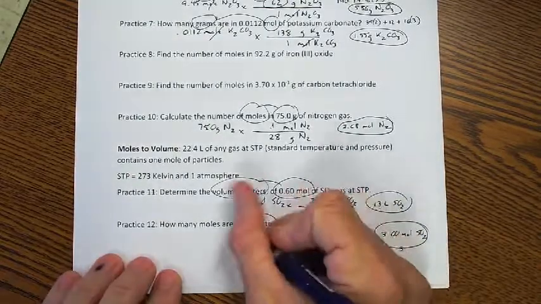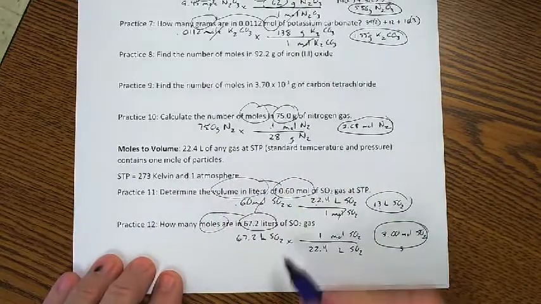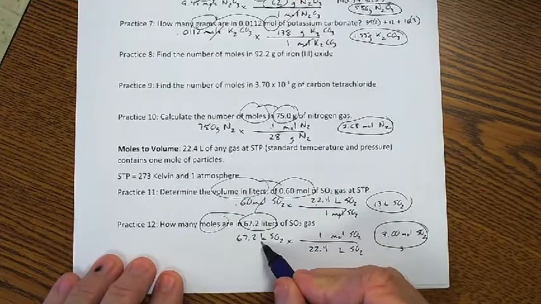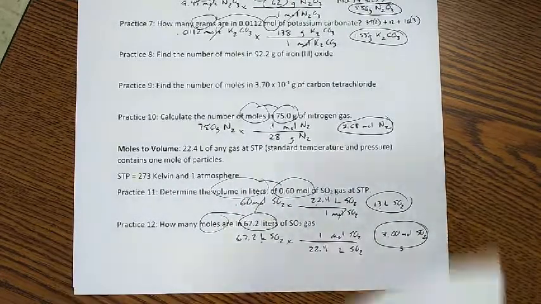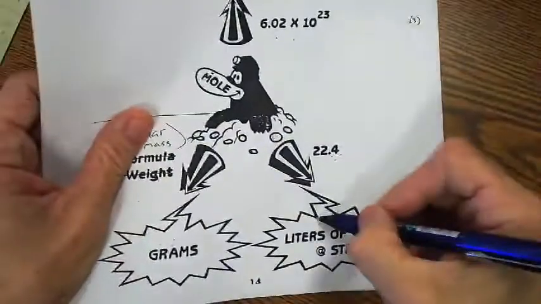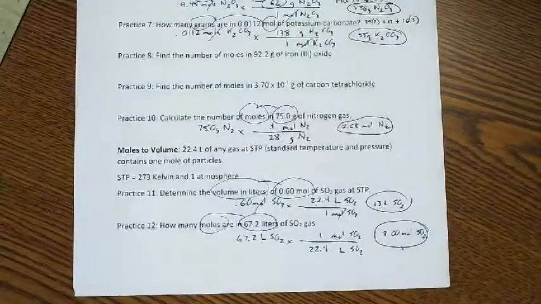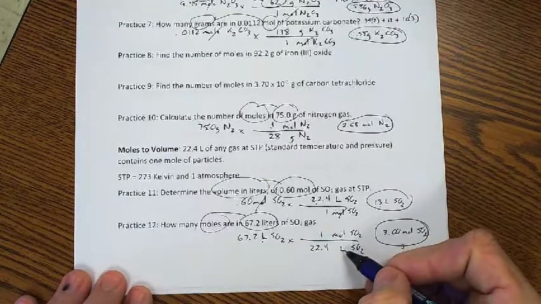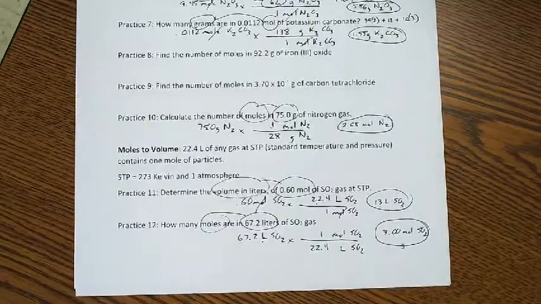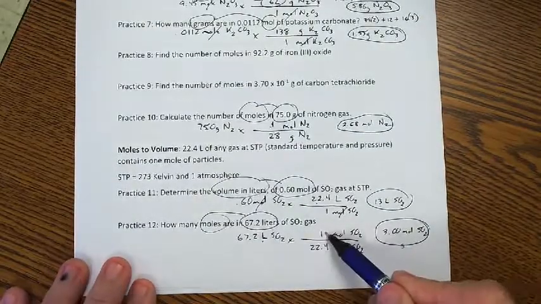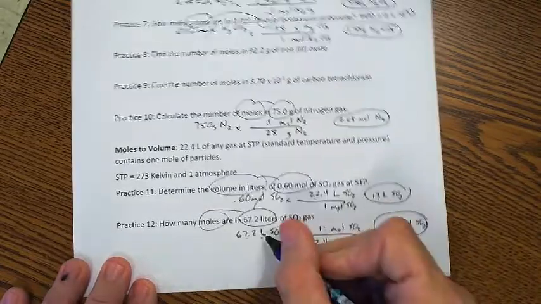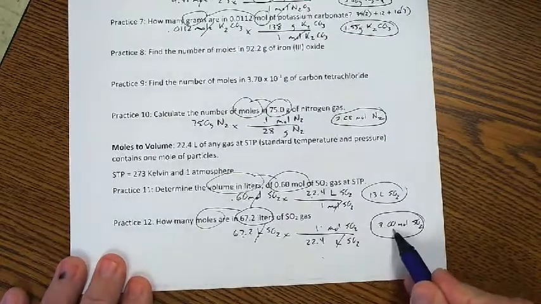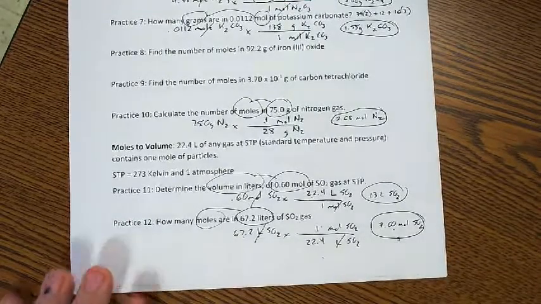And again, here we're going 67.2 liters to moles. Again, starting with liters, going to moles, we can do that in 1 step. 1 mole at the top, liters at the bottom. 1 mole is always 22.4 liters. Again, that's given to you on your mole map. You don't have to memorize that. And then multiply across and divide. In this case, 67.2, cancel that unit out, divided by 22.4 will be 3.00 moles of SO2 because of the 3 sig figs there.